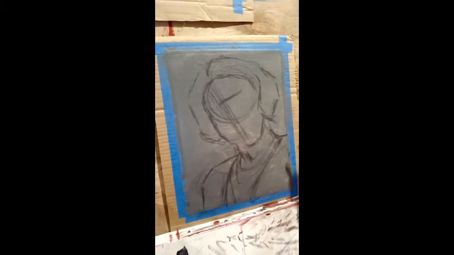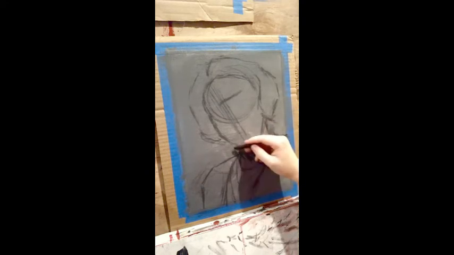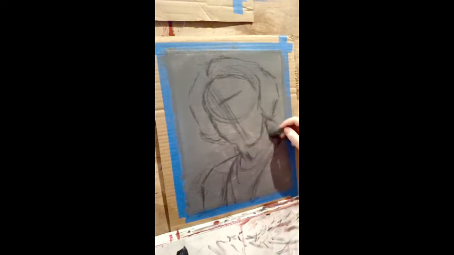Okay, and take your time in this stage. Sometimes we want to rush into detail and we end up with some bigger problems, like making the head way too large, or just not paying attention to those larger structural issues. So take your time. Okay, so big general shapes, thinking of those big shapes in the head.